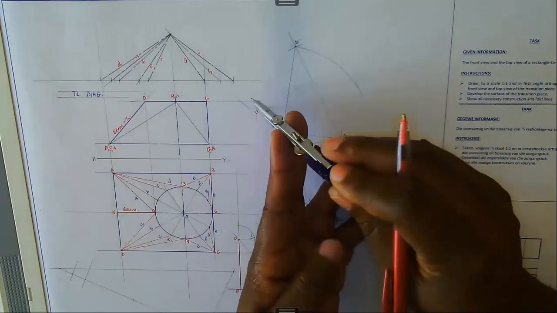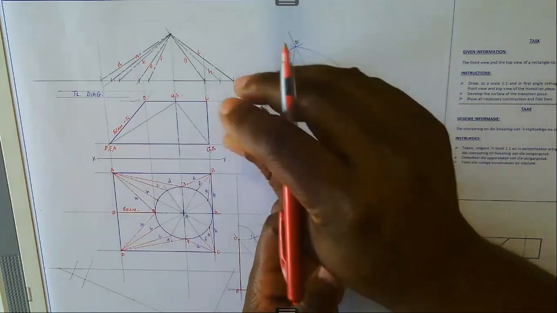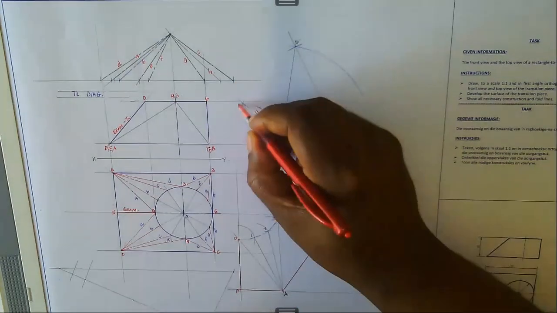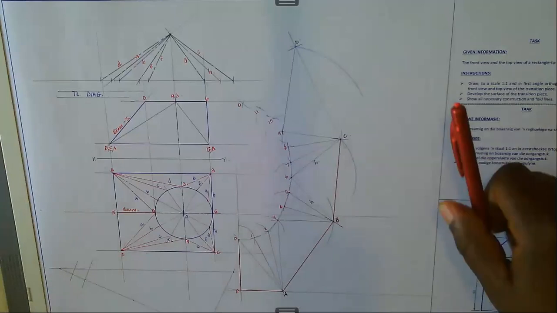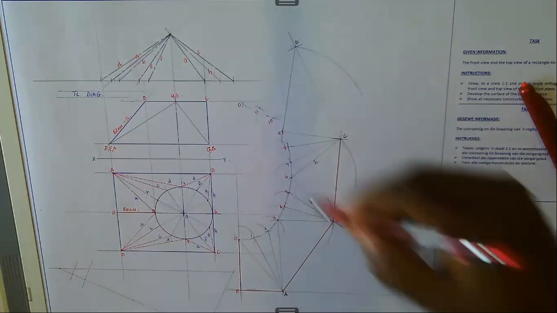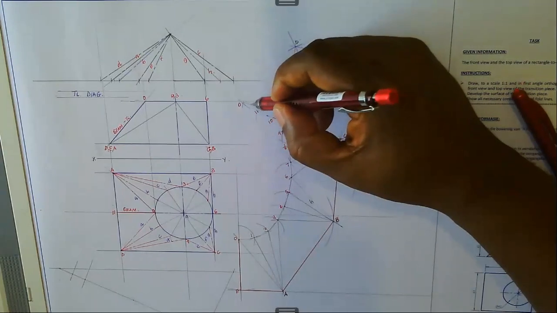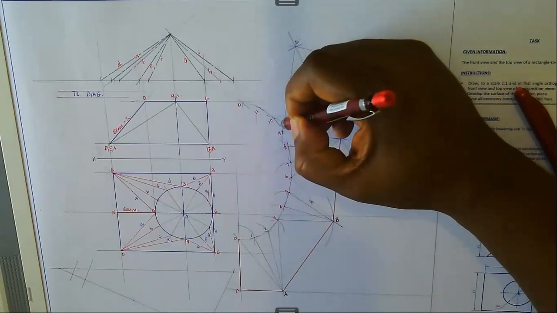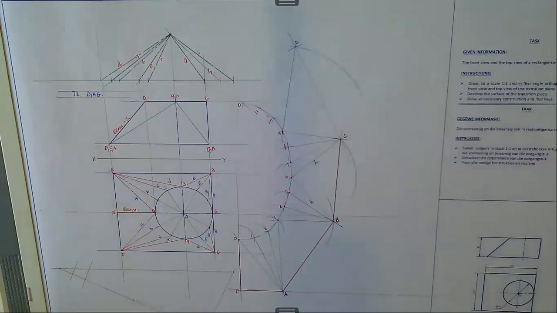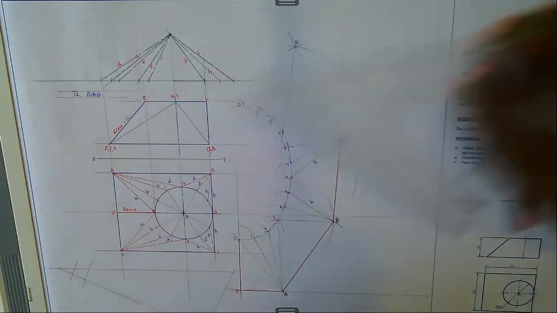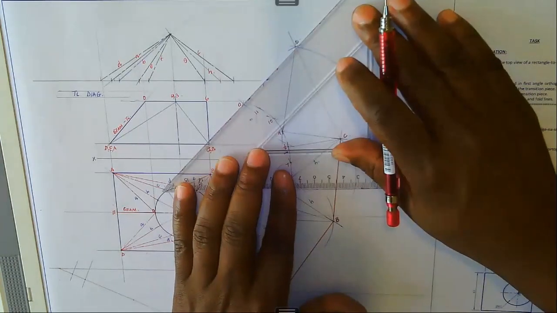You stand here, you cut this one like that. That is point 0, like that. Point 0, 11, 10, back to 9. Connect.